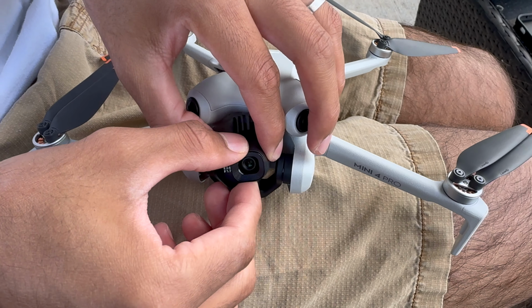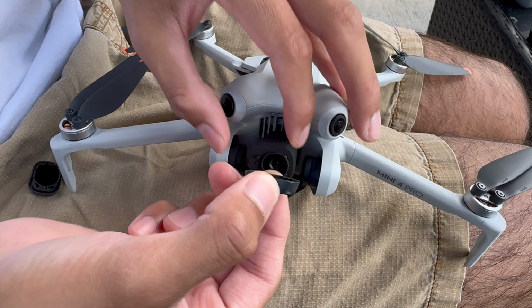What's up everyone, in this video we're going to go over the use of ND filters with the Mini 4 Pro, which is applicable to any other drone. So I'm going to talk about what ND filters do, how to use them, and when to use them.